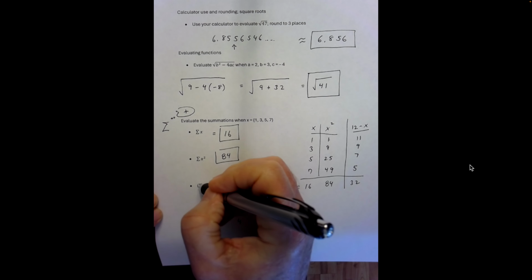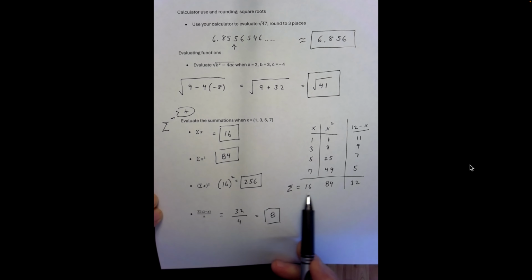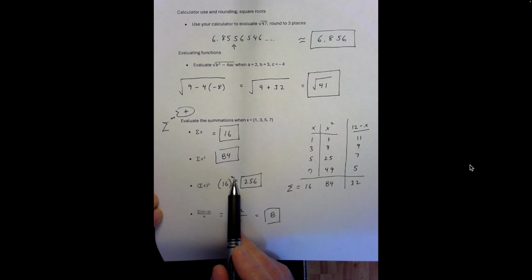That's different than the sum of x quantity squared, because that tells me that I need to do what's inside the parentheses first. So sum up the x's, which we know is 16, and then take the square of that, which is 256, because 16 times 16 is 256. This one's a little more challenging.